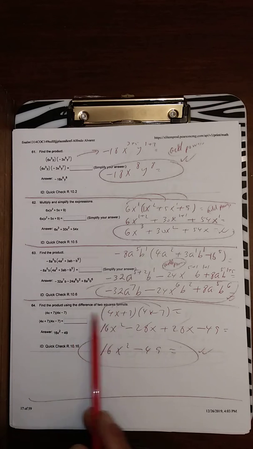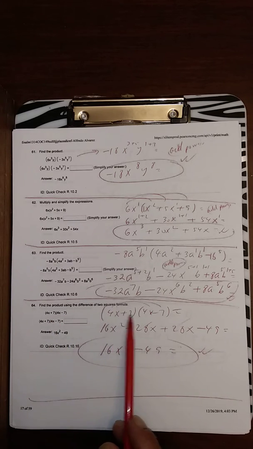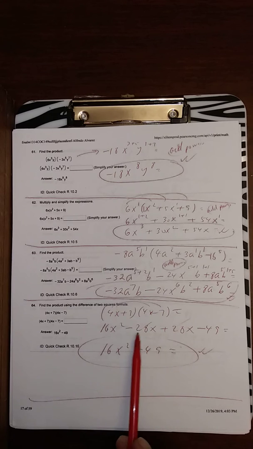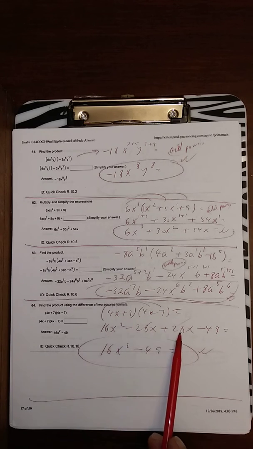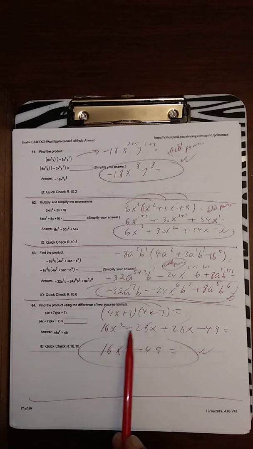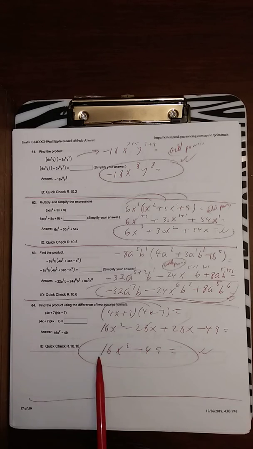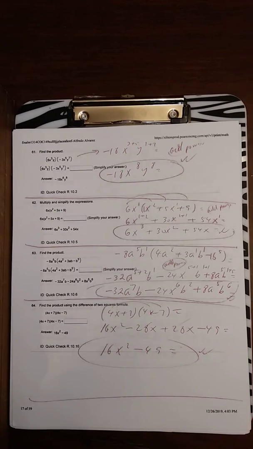Find the product, that's another way to say it. So ready? 4 times 4 is 16x squared. 4 times negative 7, negative 28. That turns out positive 28x. And that turns out negative 49. 28 minus 28 goes away. You're left with this: 16x squared minus 49.